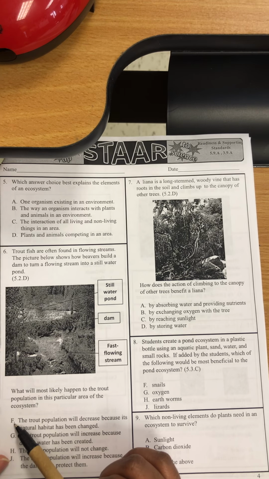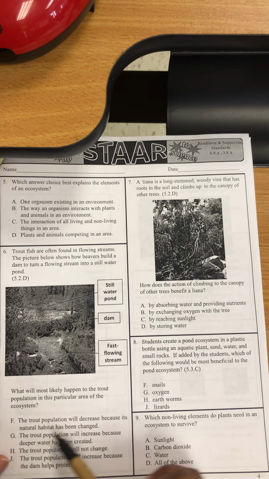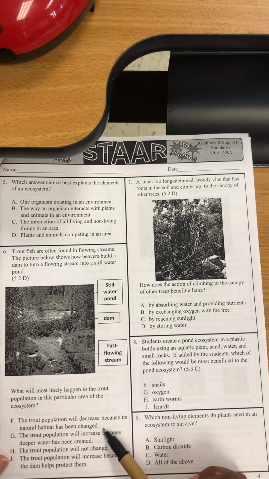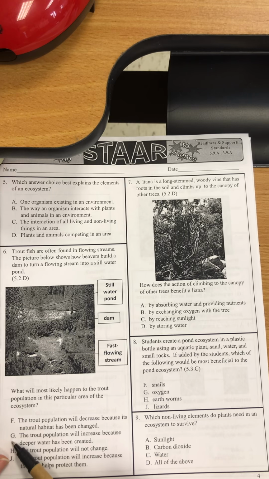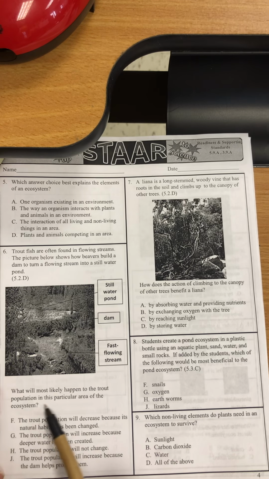F, the trout population will decrease because its natural habitat has been changed. G, the trout population will increase because deeper water has been created. H, the trout population will not change. J, the trout population will increase because the dam helps protect them. What will most likely happen to the trout population in this particular area of the ecosystem?